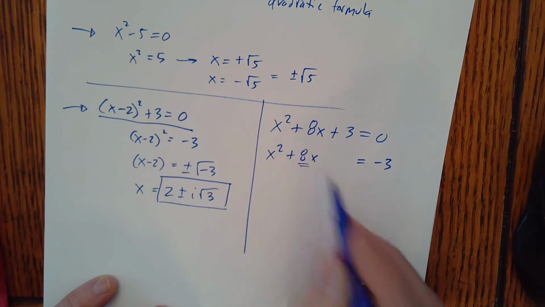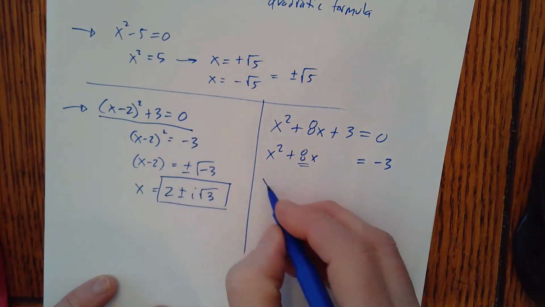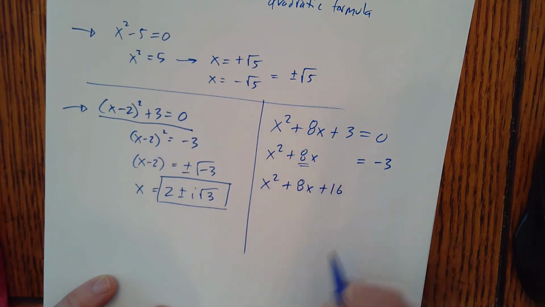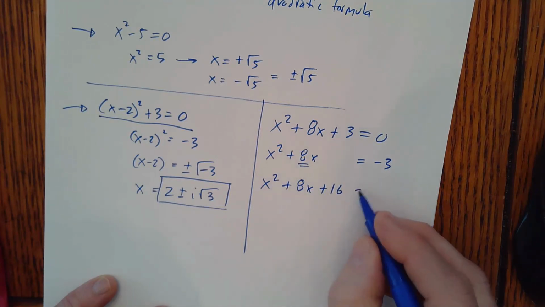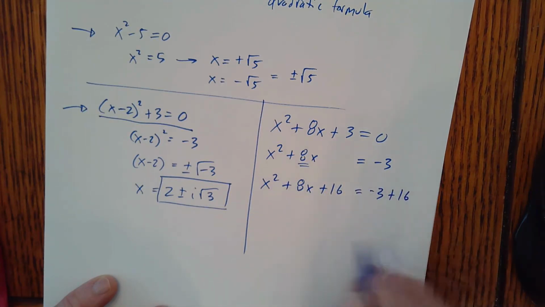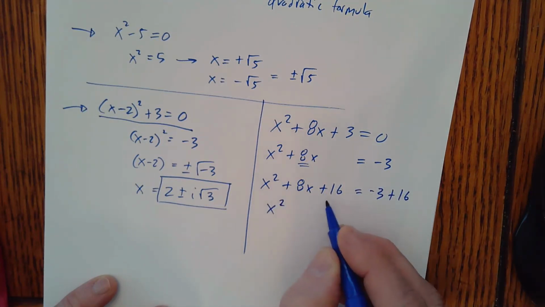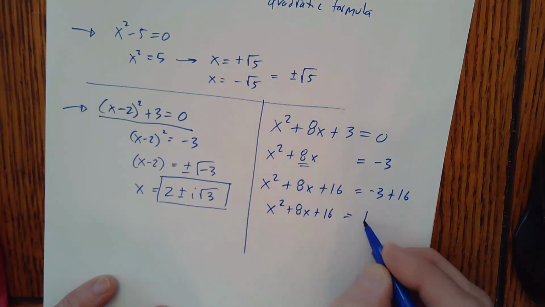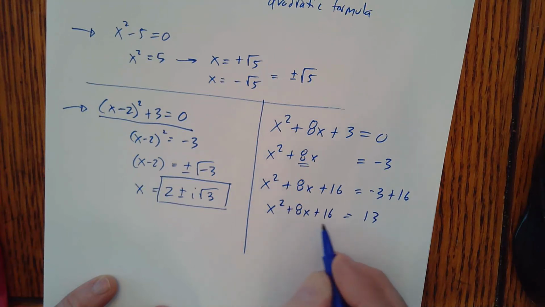So again, there's another video on this, but the rule is you always add half of that middle term squared. So half of 8 is 4, squared is 16. I've got to add that to both sides. What that does is it allows me to factor this left side.